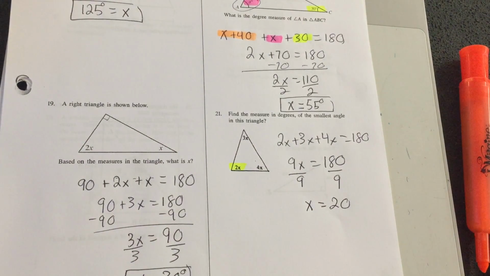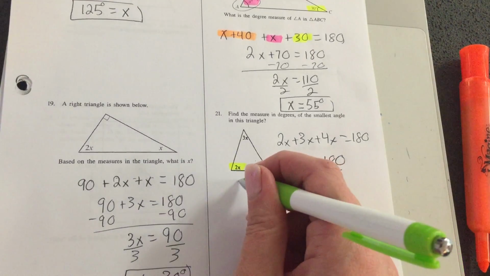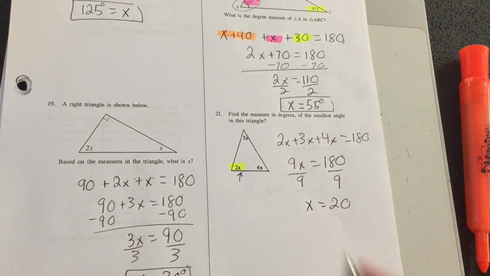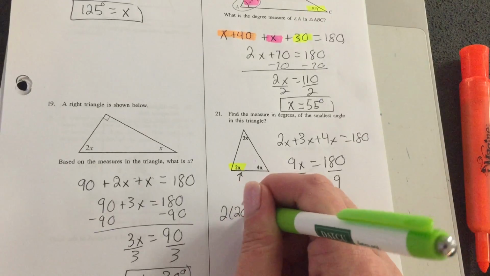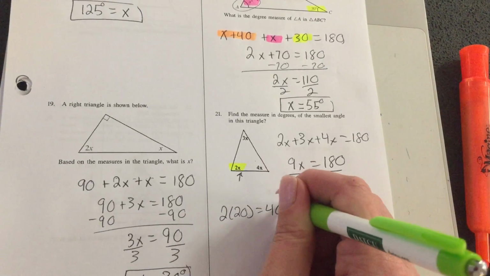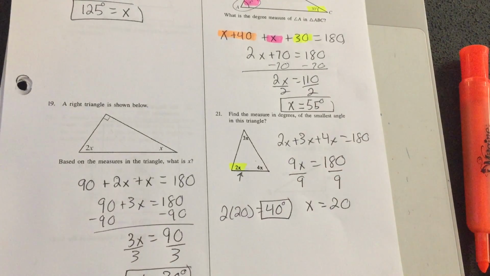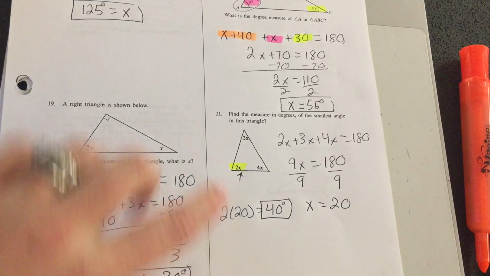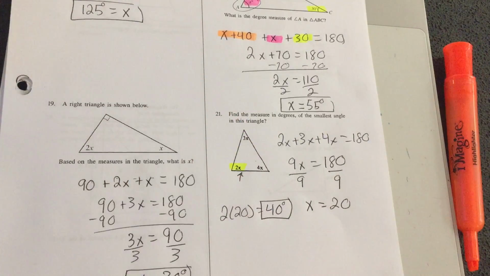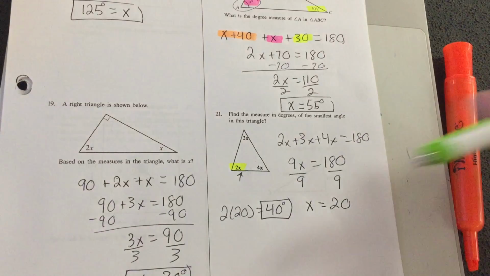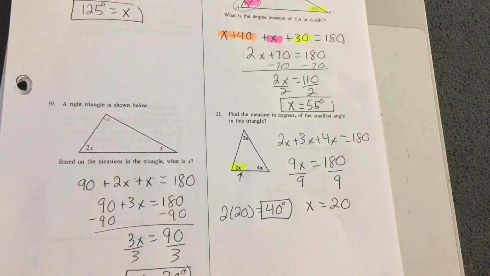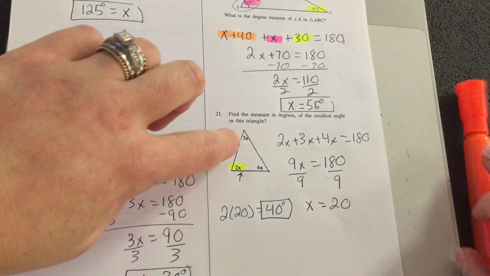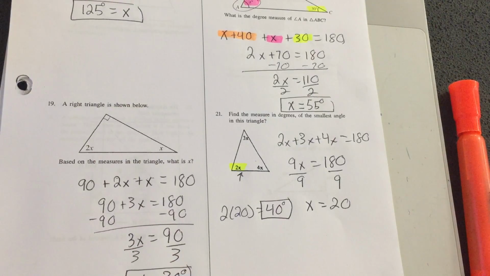Am I done? No, because it says what is the actual measurement. So I have to plug in 20 for that x. So 2 times 20 equals 40. So the smallest degree is 40 degrees. Because 4 times 20 would be what? 80 degrees. And 3 times 20 would be 60. So that is my smallest degree. Okay, turn the page.